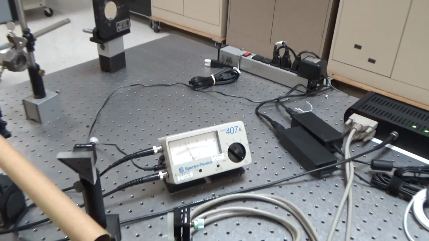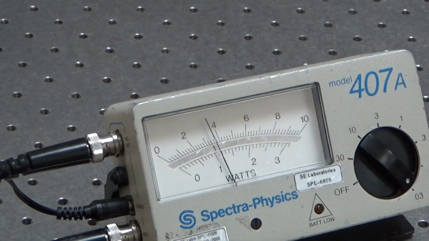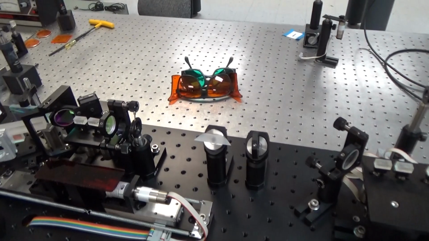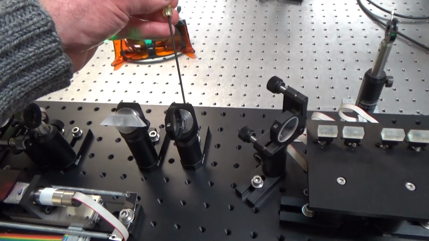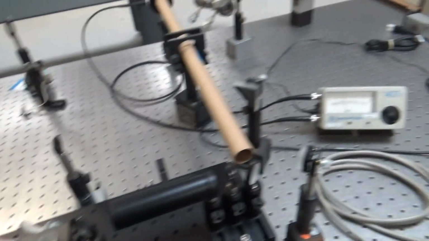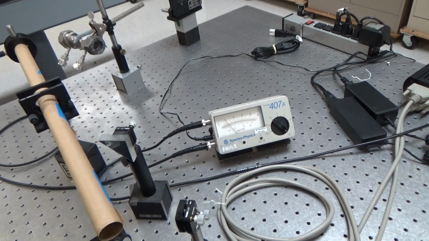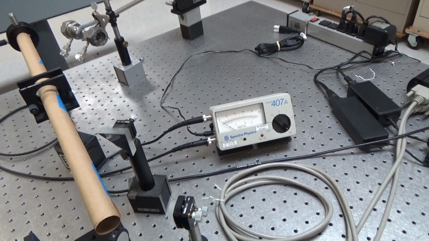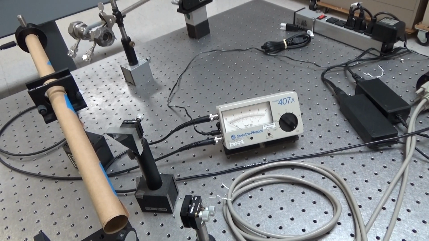So as you can see on the power meter right now, I have the strong signal from the idler from the OPO. Now if I rotate this and watch the intensity of light, I reach a point where I'm at a minimum.